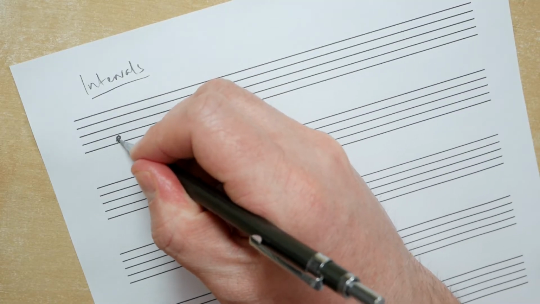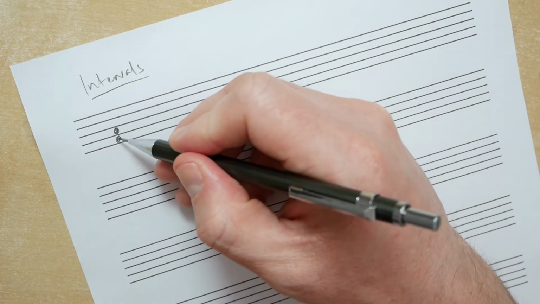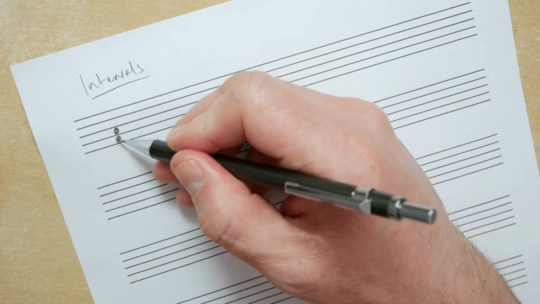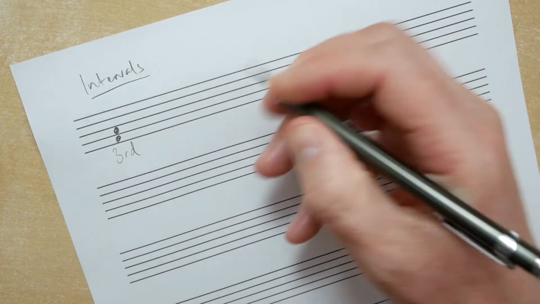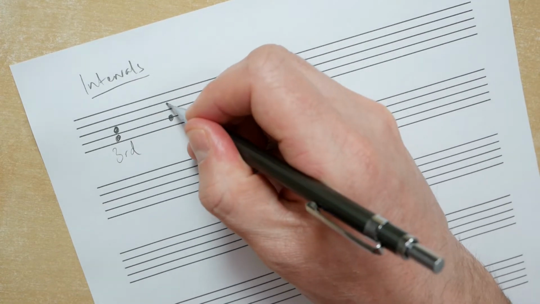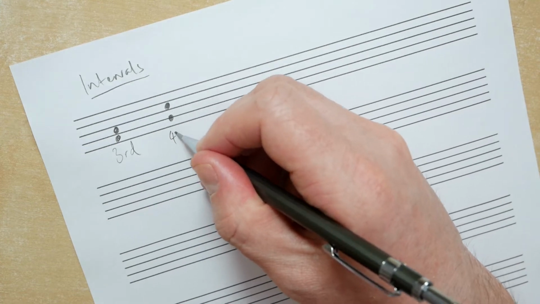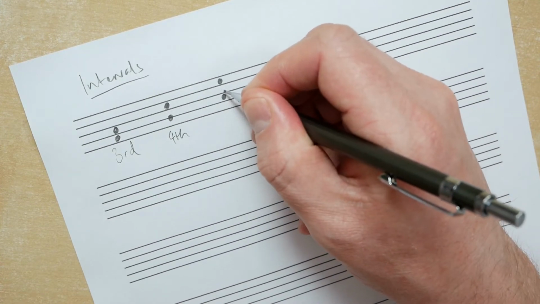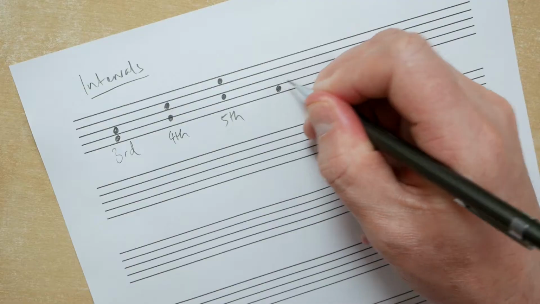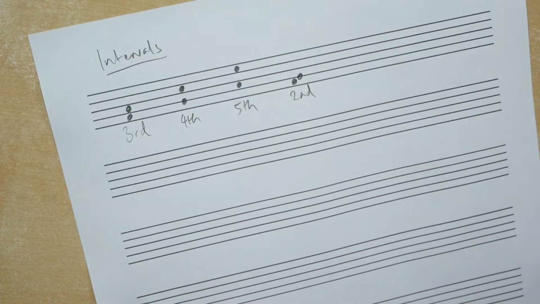So say we wrote a note in the bottom space and the second space. If you count the lines and spaces there, including the ones that they're on, so you've got space, line, space, that's 1, 2, 3, so that one's a third. Say we wrote one on the second line and then to the space, that's 1, 2, 3, 4, so that's a fourth. And then these two notes would be 1, 2, 3, 4, 5, a fifth, or even a second like that, so 1, 2, that would be a second.